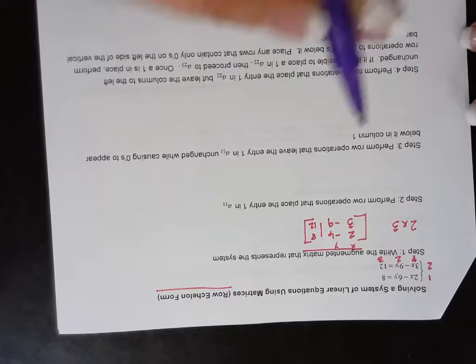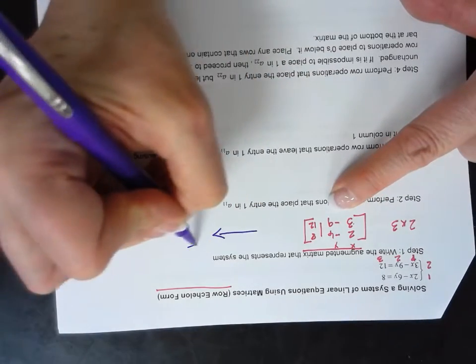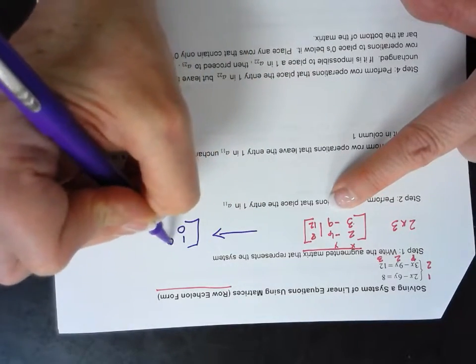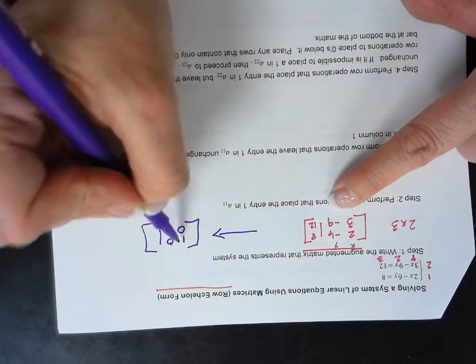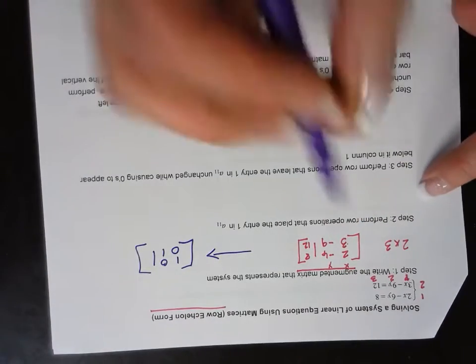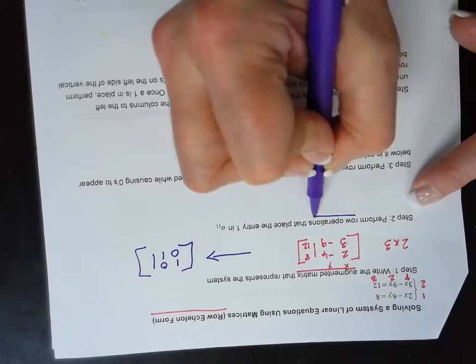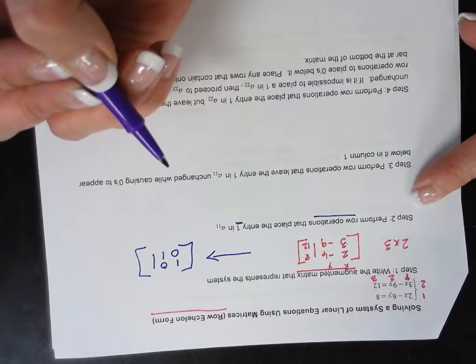Okay, so the next step is, remember, our ending goal for this one is that we want it to look like this. We want ones in the diagonals. So the first step is to do a row operation that gets a 1 in that first position.